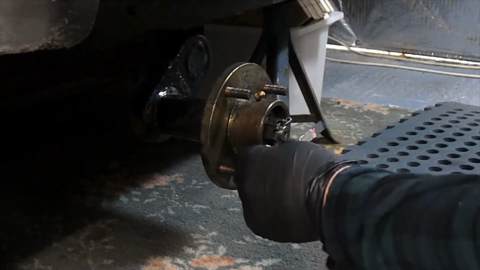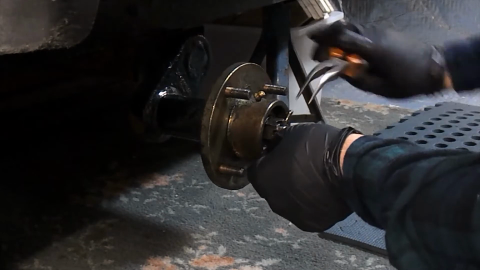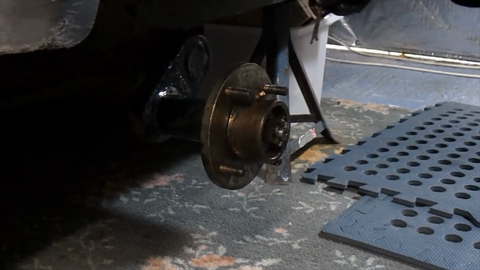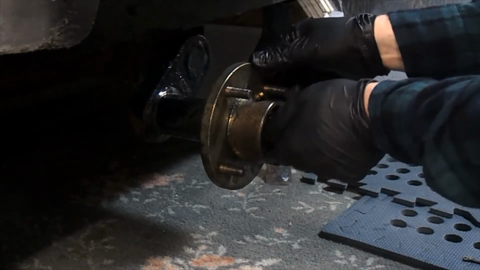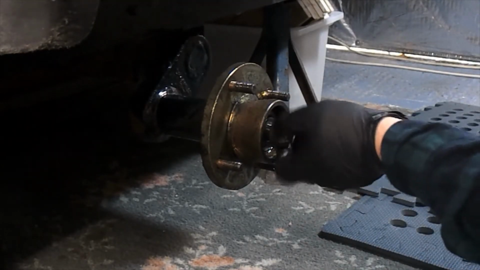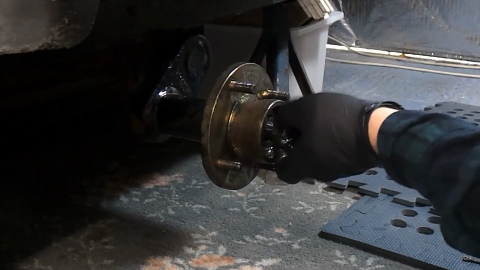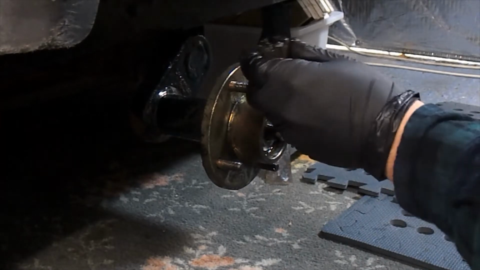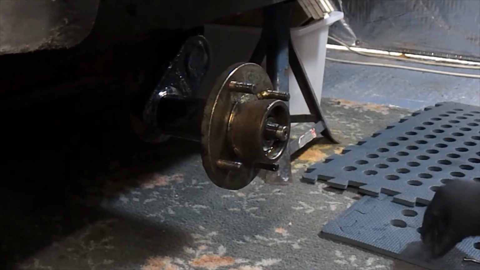Remove the split pin from the castle nut. Remove the castle nut. Hub now slides away.